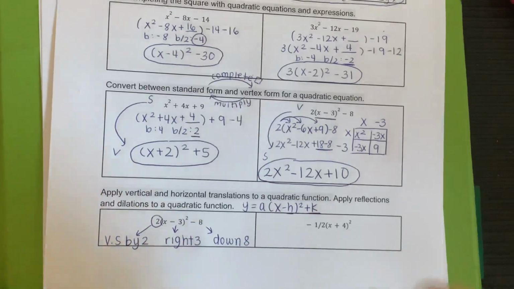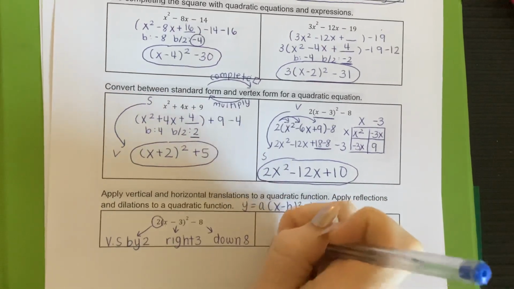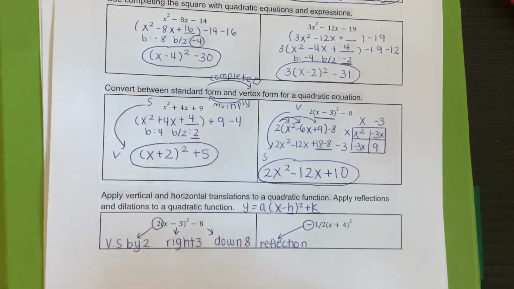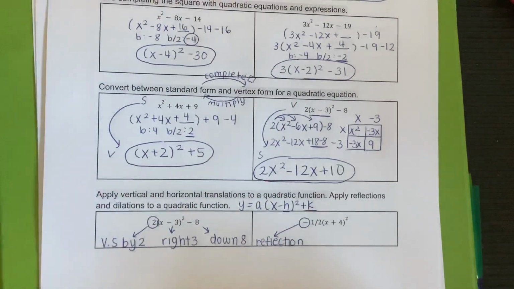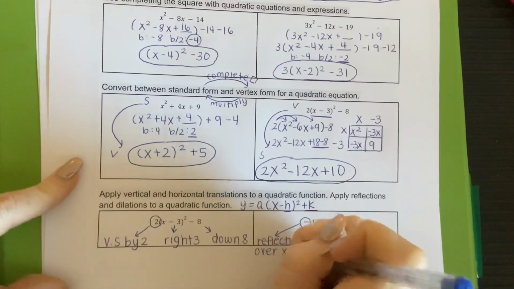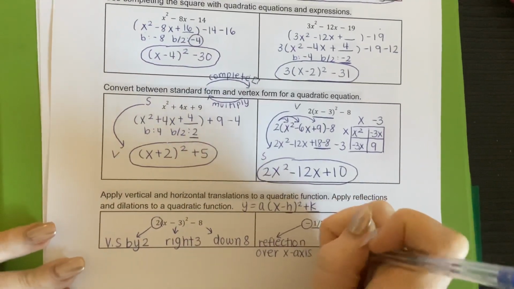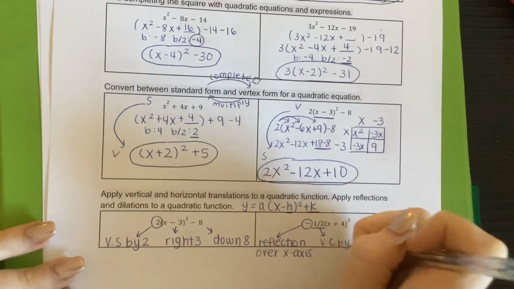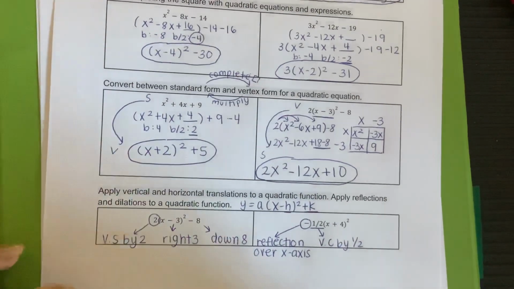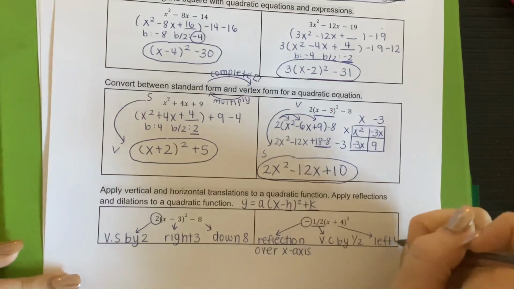This next one, this minus 1/2 is telling us 2 things. The minus is telling us that we have a reflection, okay, across which axis? It's going to take it from being concave up to flip it and be concave down. So that's going to be over the x-axis. Then this 1/2 right here is going to be a vertical compression by 1/2, which means it's going to get squashed down, it's going to get shorter, it's going to get fatter. And then this plus 4, again, is opposite. So this is going to move us left 4.